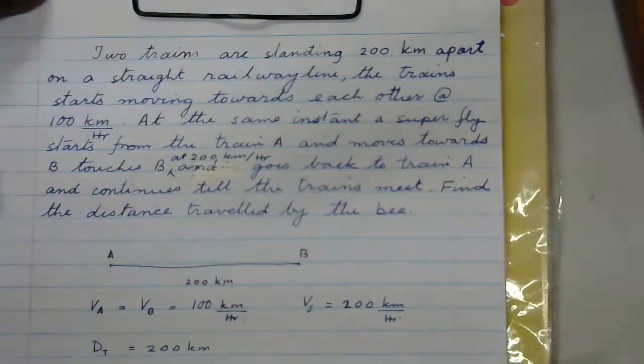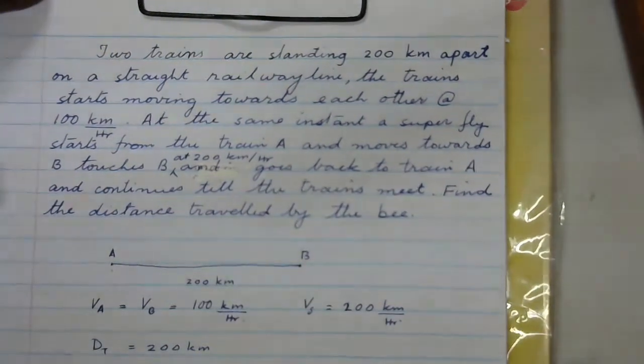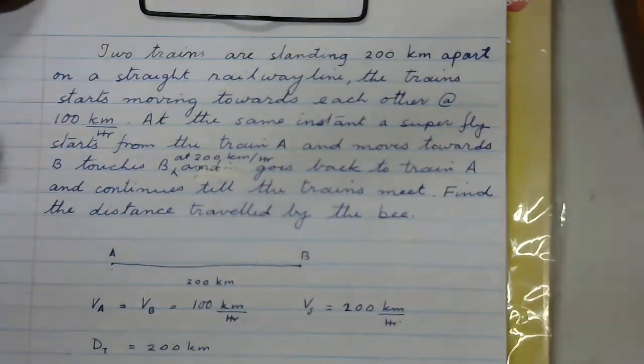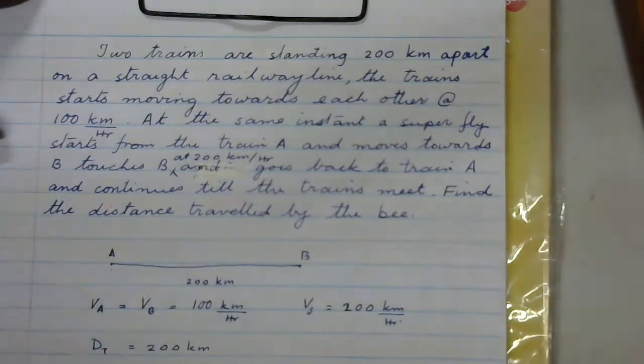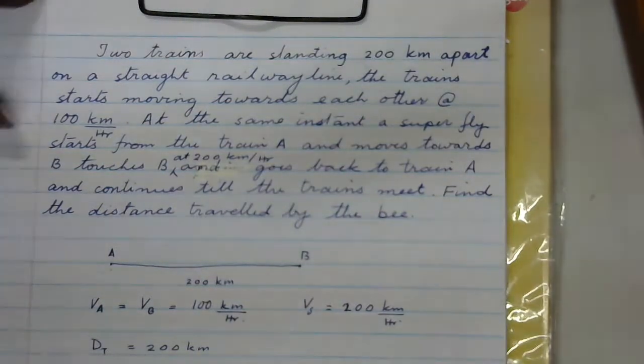We are trying to solve a problem using our sequential thinking technique. This is a school-level problem, 10 plus 2 level, and students have just learned velocity and so on. So this is a problem where that definition is to be used. Let me first read out the problem.